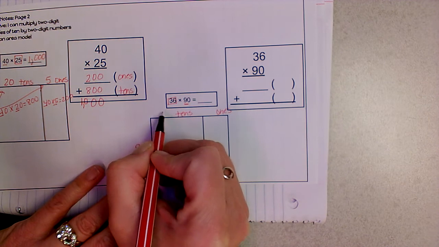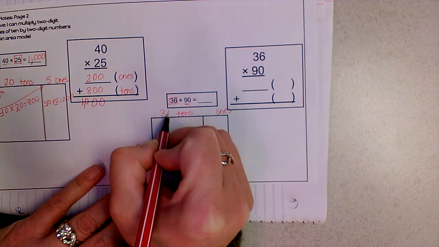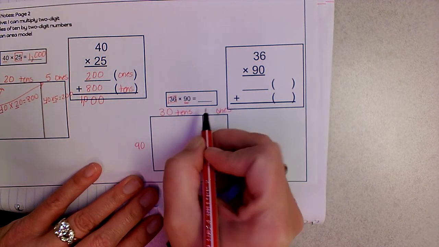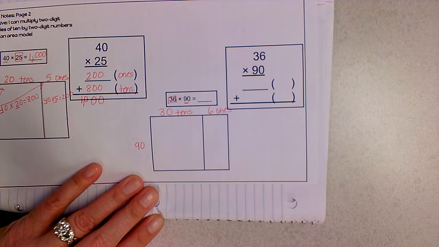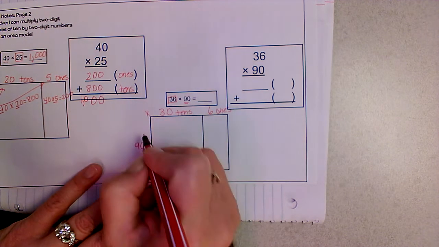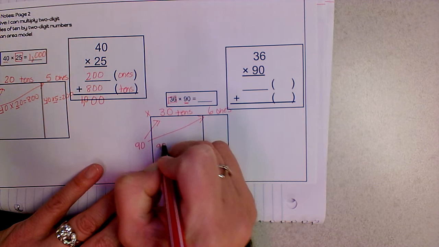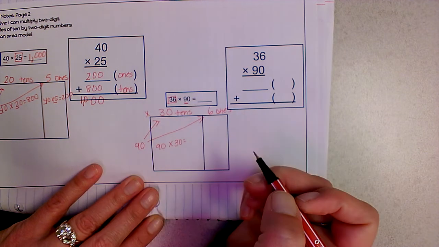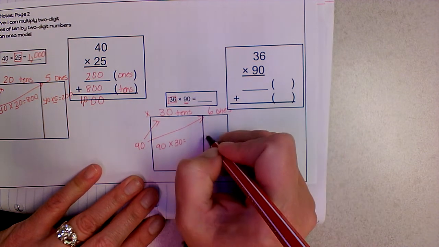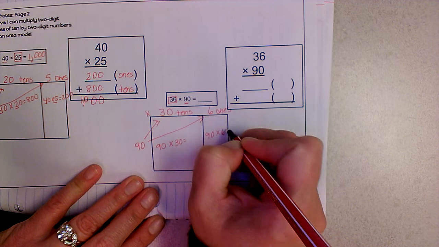My 10 is 30. Okay, and then my ones is 6. Okay, and then remember, I'm going to multiply everything across. So I'm going to do my tens, 90 times 30. Then I'm going to multiply my ones, 90 times 6.